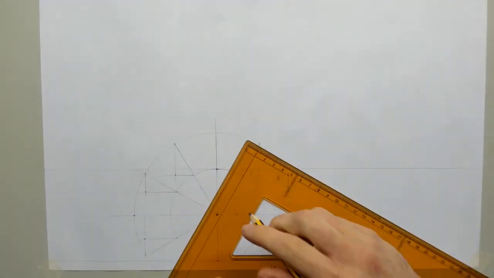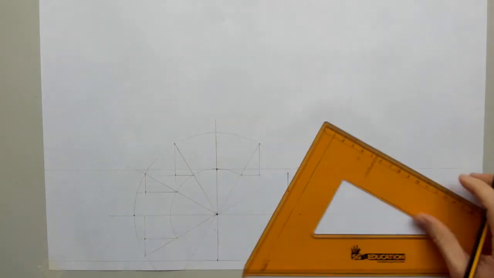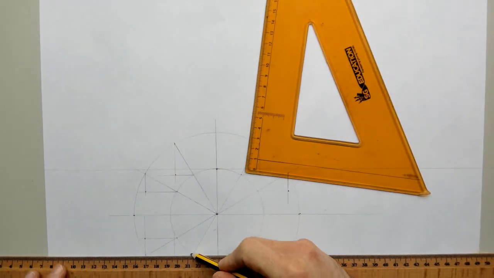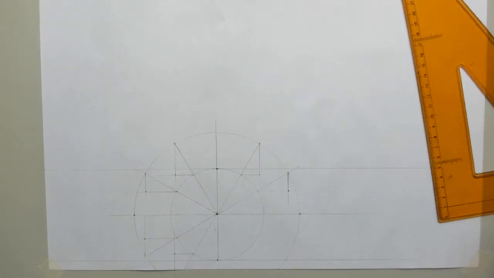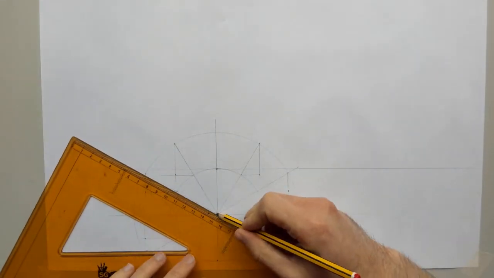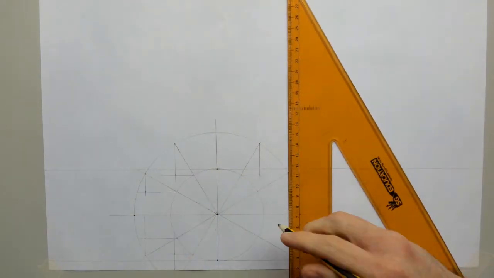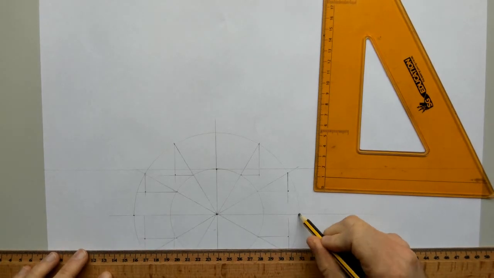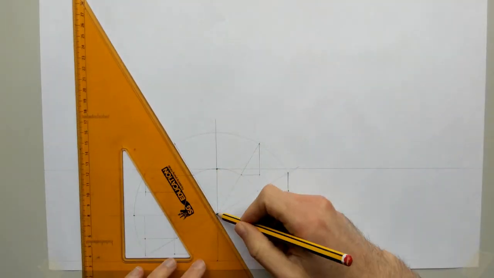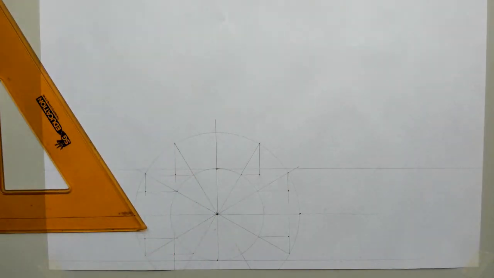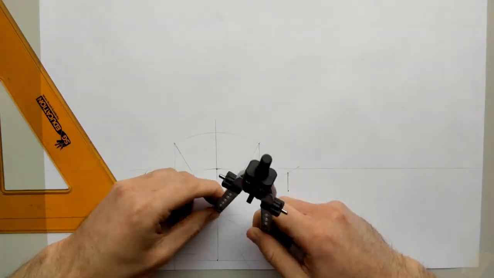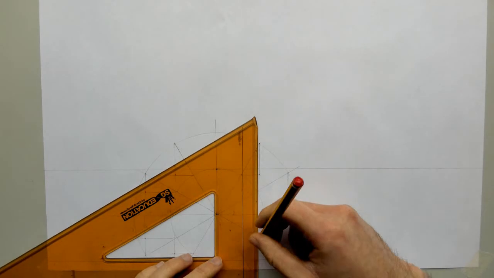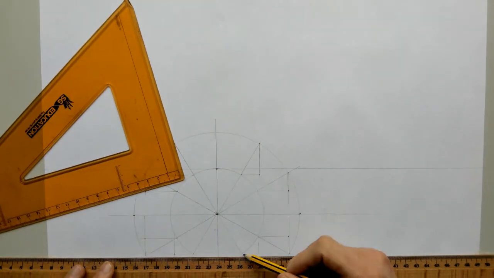And then take out my 60-degree line up here, and take these points up and across. Just draw the rest of my circle in heavy here, and take my last point up and across here.